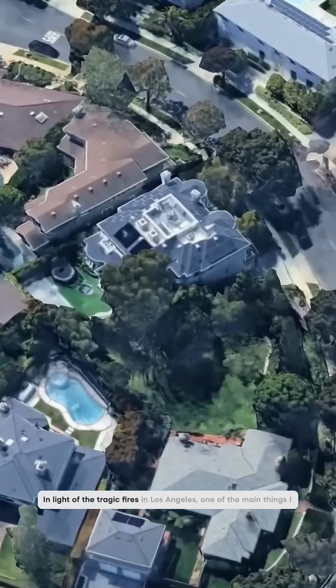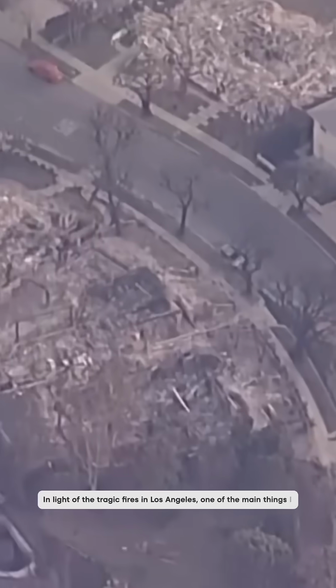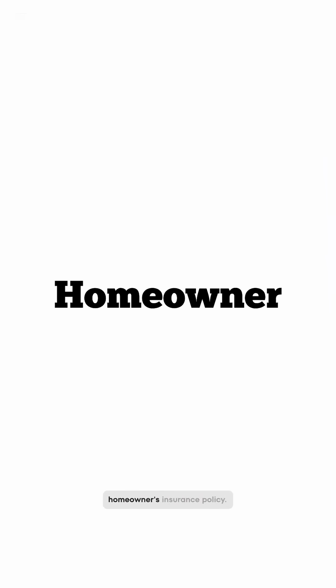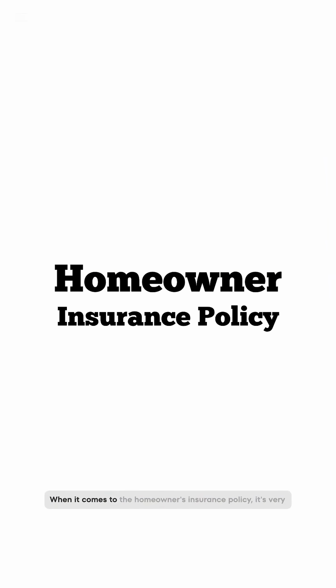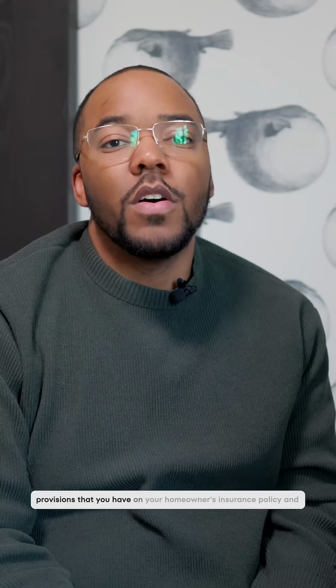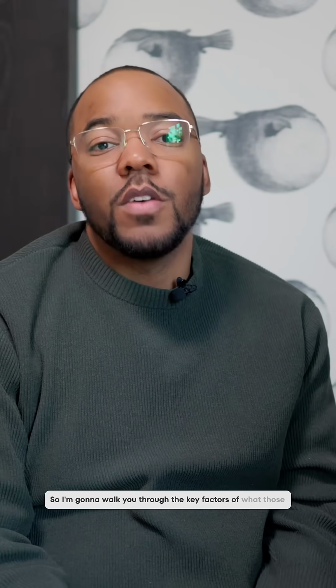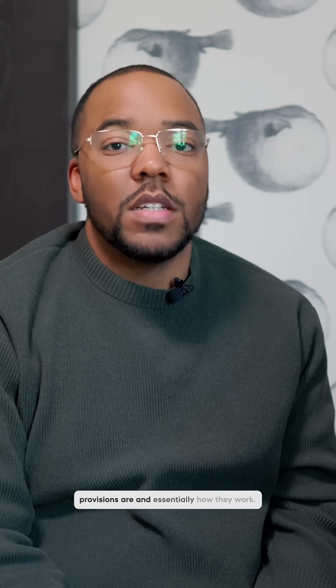In light of the tragic fires in Los Angeles, one of the main things I wanted to point out is how to essentially understand your homeowner's insurance policy. When it comes to the homeowner's insurance policy, it's very important to know all the different provisions that you have on your homeowner's insurance policy. And so I'm gonna walk you through the key factors of what those provisions are and essentially how they work.